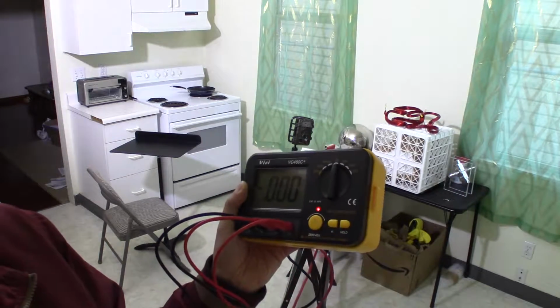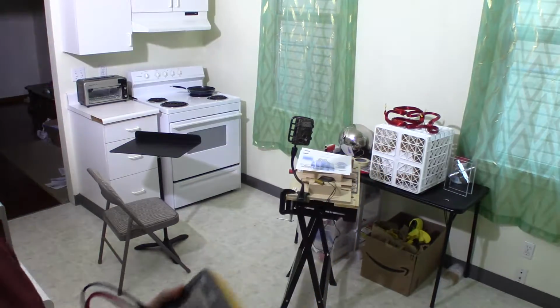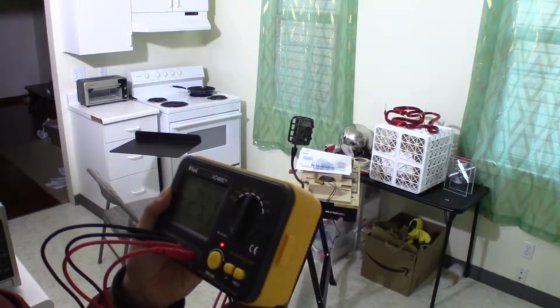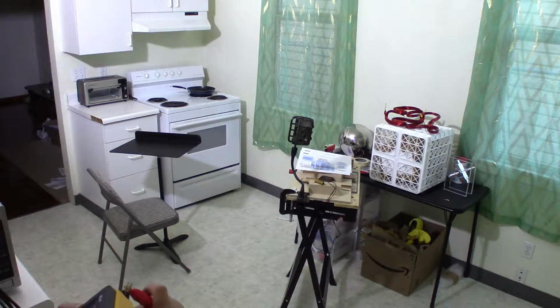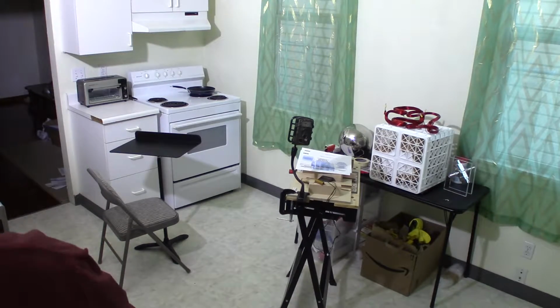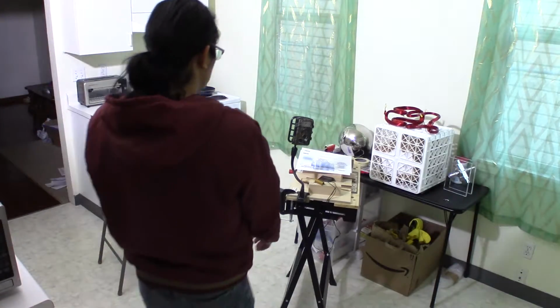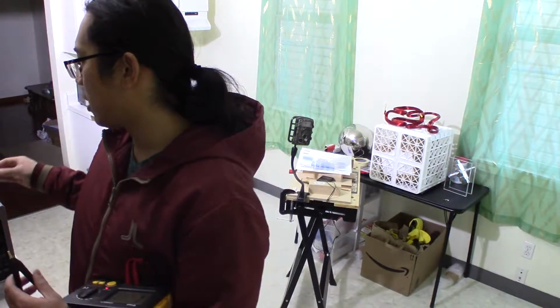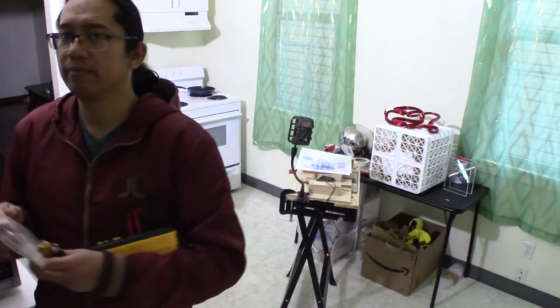As far as 2 ohms are concerned, we don't see anything on the chart here. If I disconnect this, then nothing. All right, so what we're going to do is really simple. We're going to measure the resistance of this, and I've got another one that's supposed to be the same.